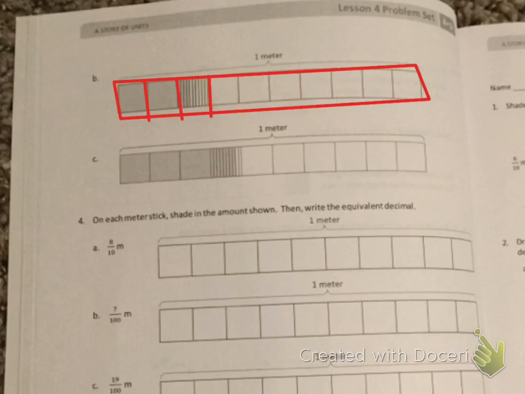Sorry, my lines aren't as straight as they can be. But this is broken into tenths. When we are breaking into tenths, they have 2 tenths shaded. So we have 1/10 here plus 1/10 here.